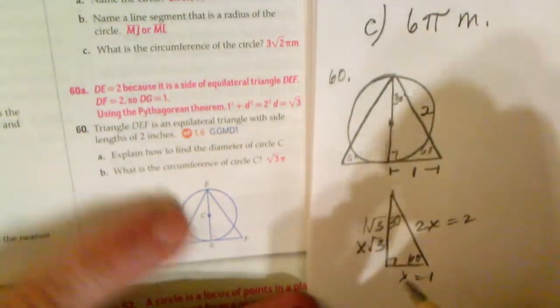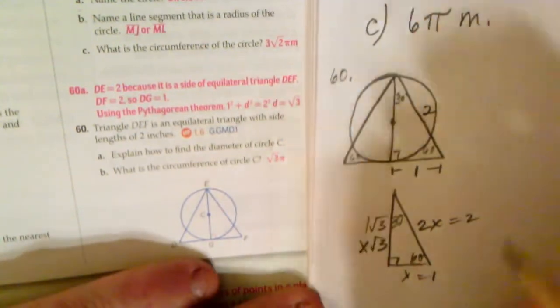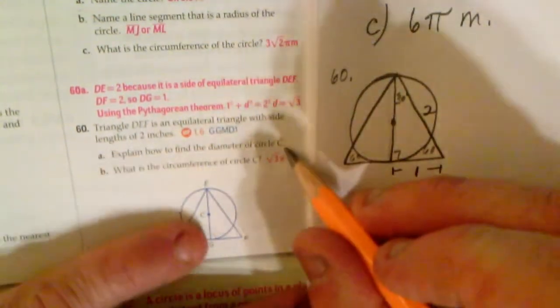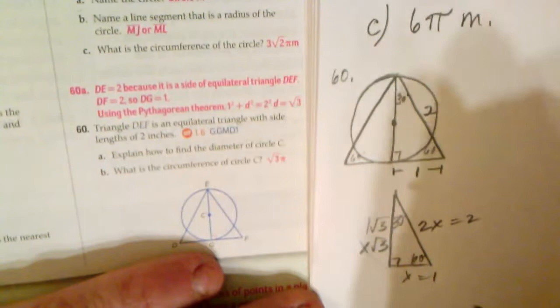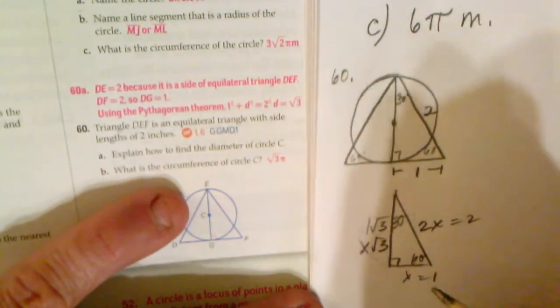Now from there, if I'm going to go ahead and find the circumference of that, let's see here, how do we find the diameter? I would just put that down. The 30, 60, 90 triangle is going to allow you to find the diameter. What's the circumference of circle C?